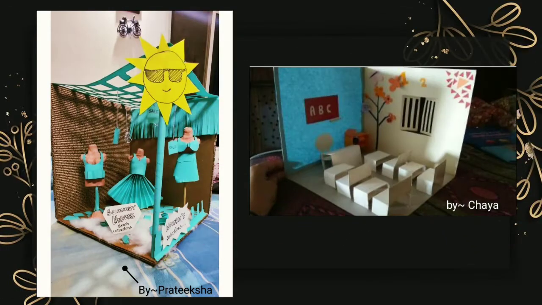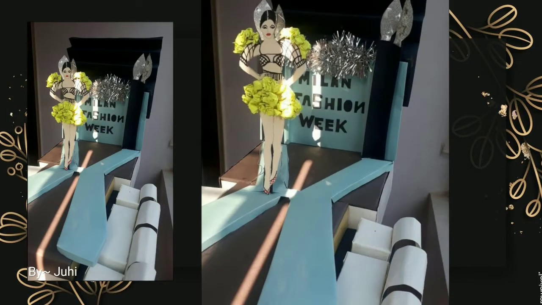And this is a window display unit for a fashion store created by Pratiksha. And this classroom model is created by Chaya, which is looking amazing. So this is a very nice fashion runway beautifully created by Juhi.